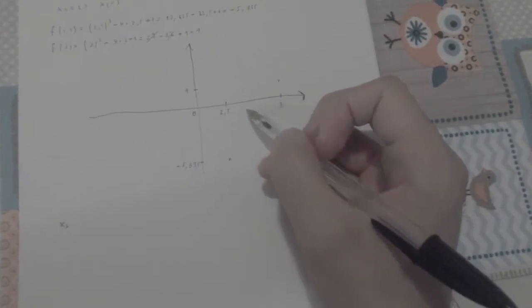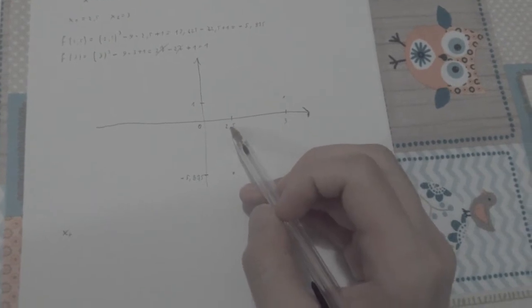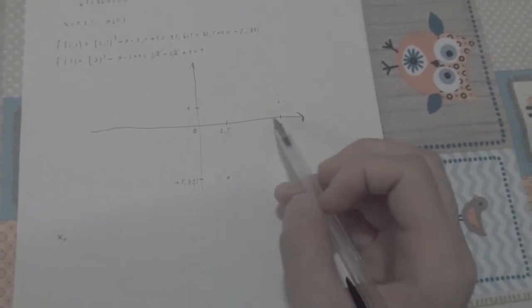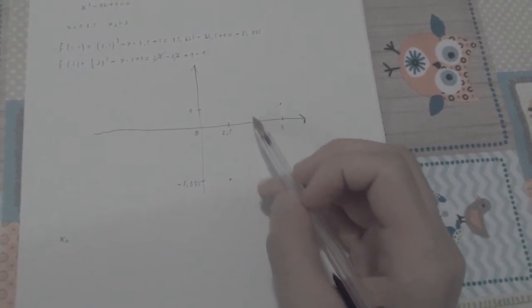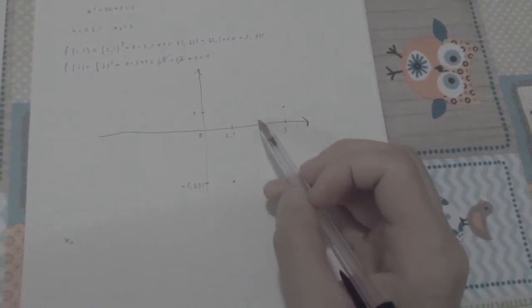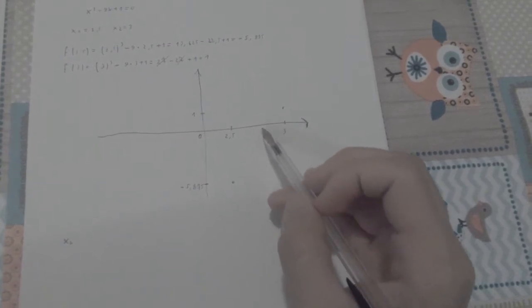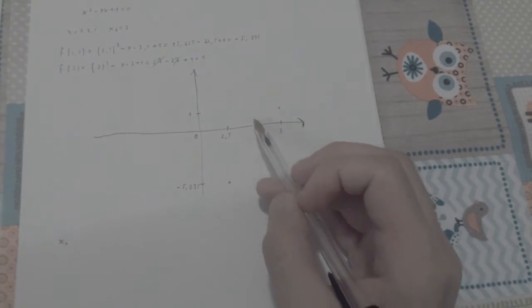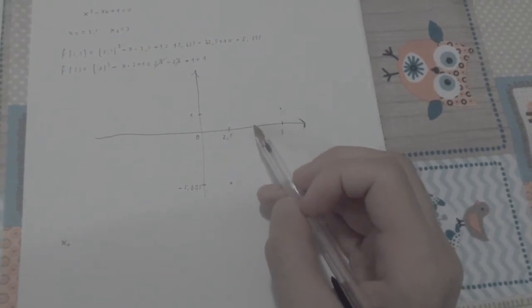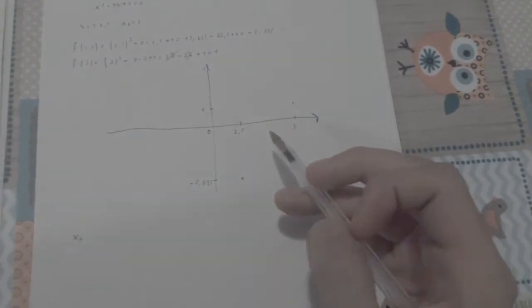We know that f is negative at 2.5 and positive at 3. So we're going to try to find a value in the middle between this one and this one, and analyze it and say whether it's going to be positive or negative.